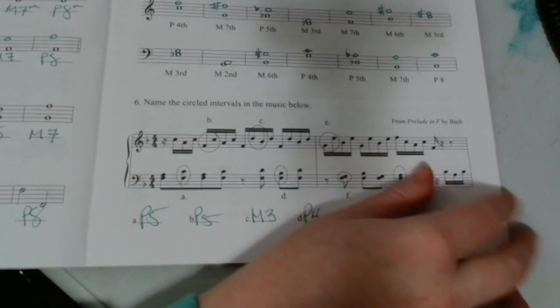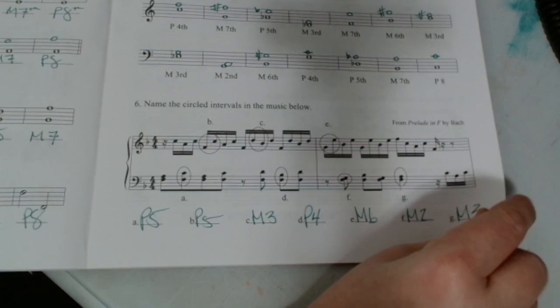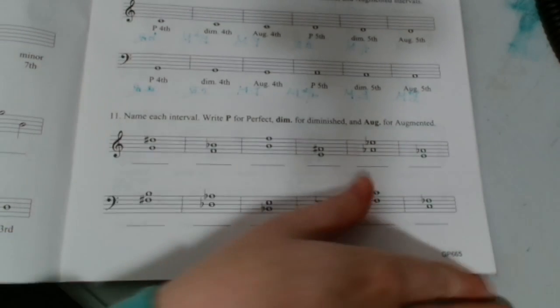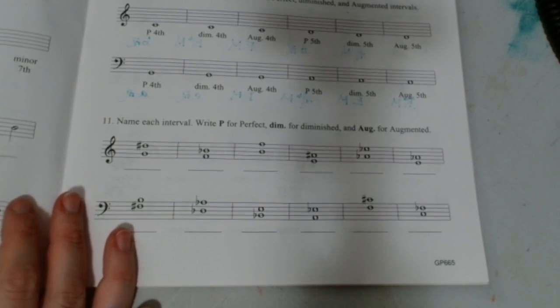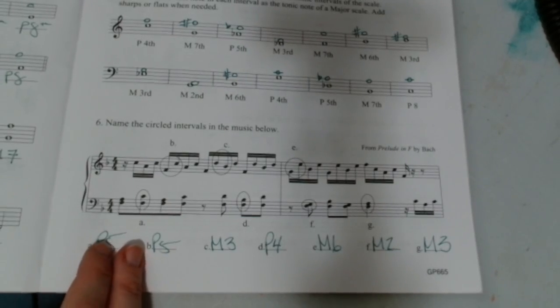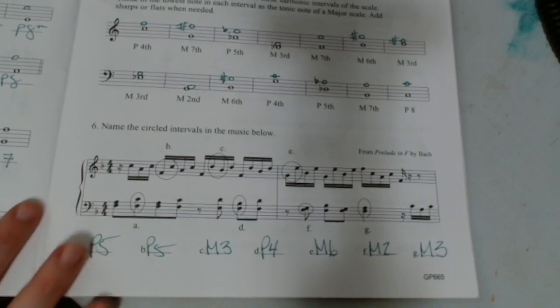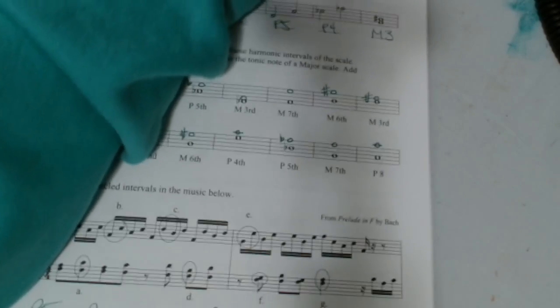Let's see. Is there another page here? Oh, there are. How many more pages are there? There's just 2 more. So I think I'm going to make that into a separate video because we're already at 13 minutes. So this is the first 2 pages of Unit 5 Intervals of the Scale, Part 1.